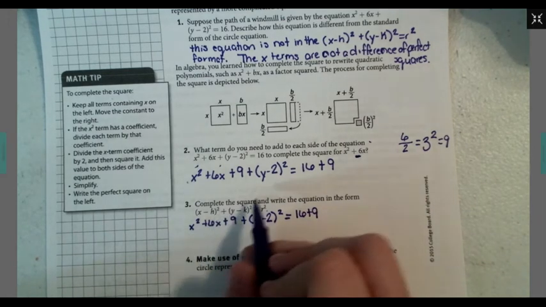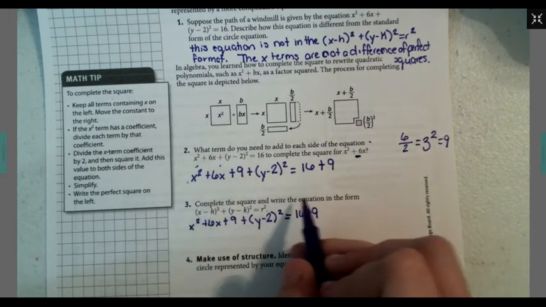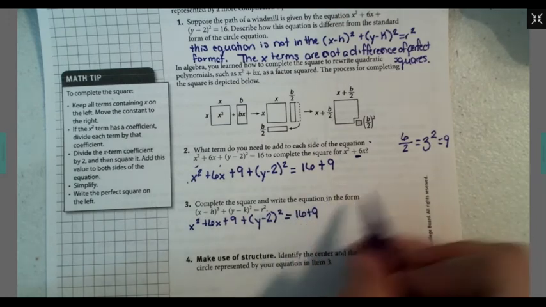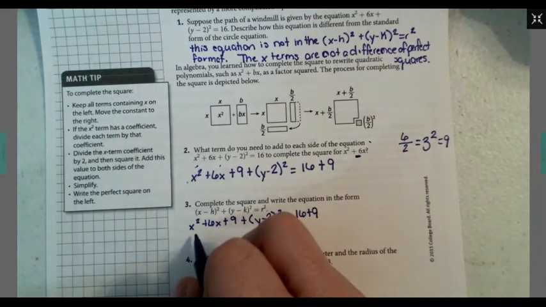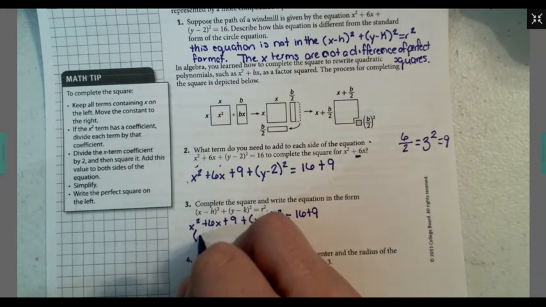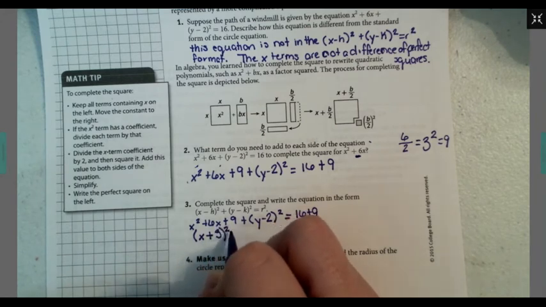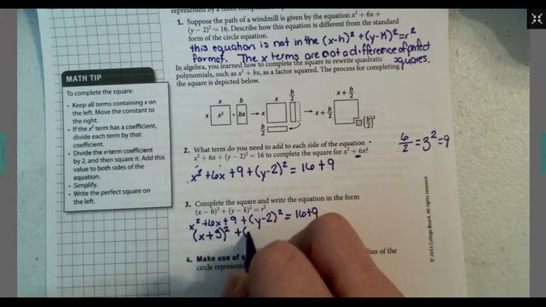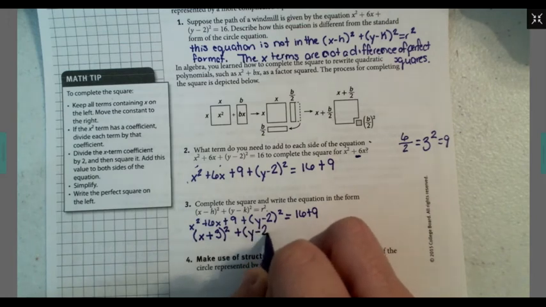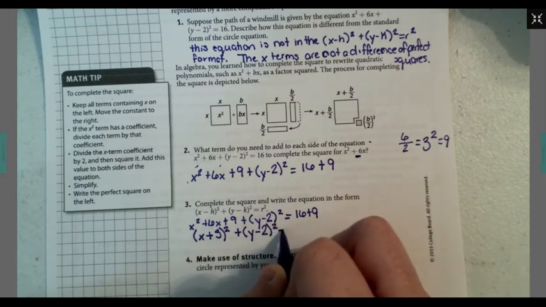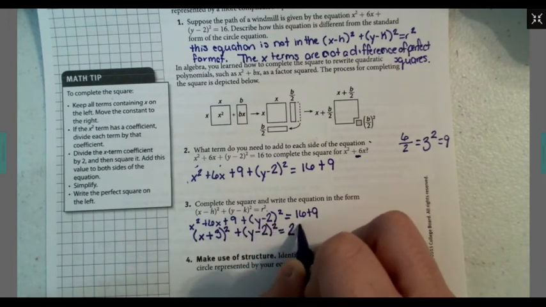Well, if I complete the square and rewrite this in the original equation format, this is going to be x plus 3 to the second power plus y minus 2 to the second power equals 25.